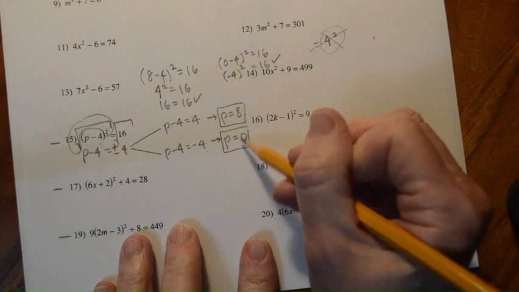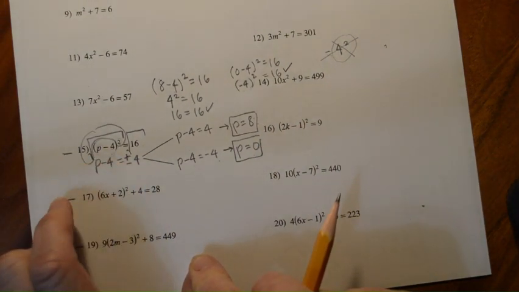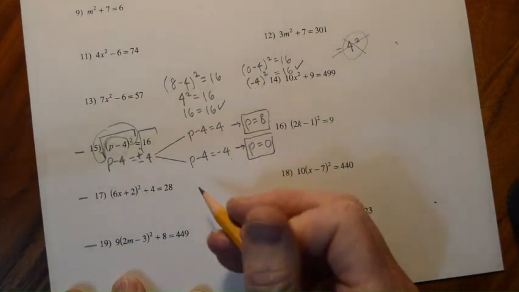All right, so even though we get two completely different numbers, they still both are solutions to this equation. Okay, let's do the next one.